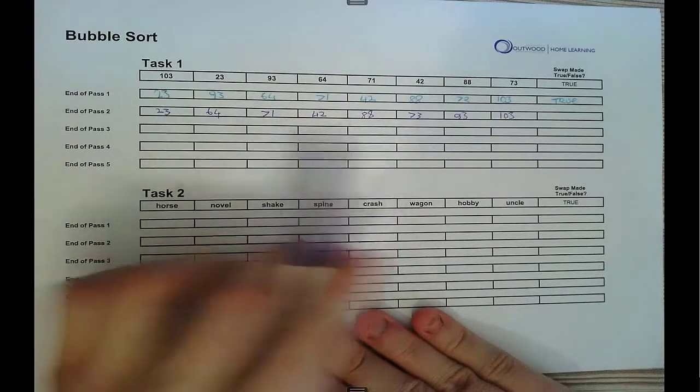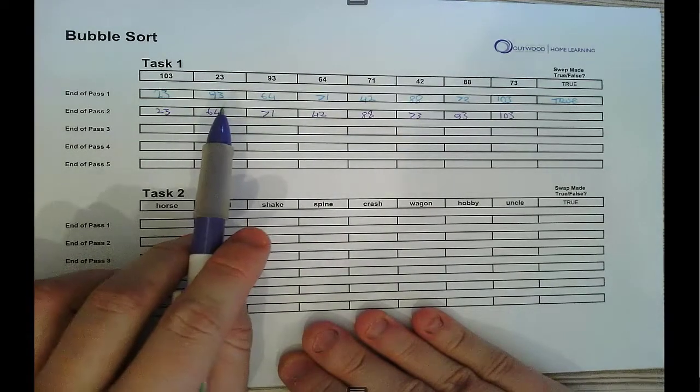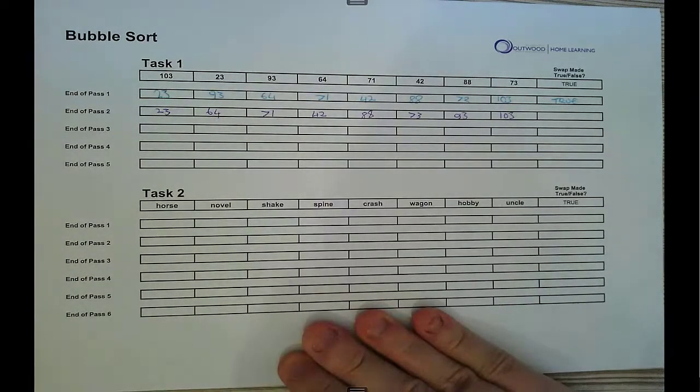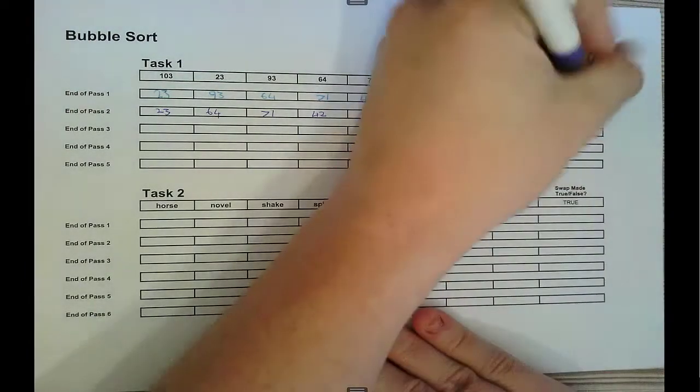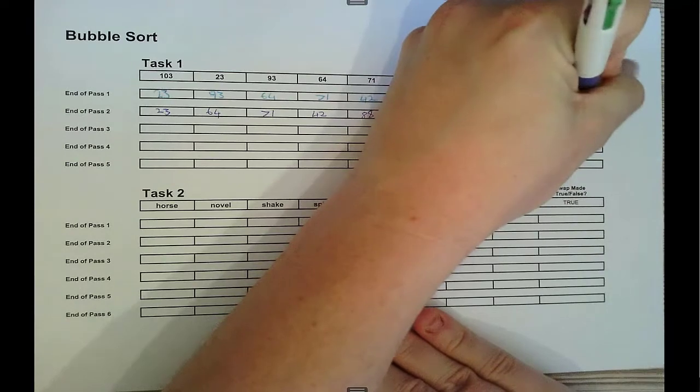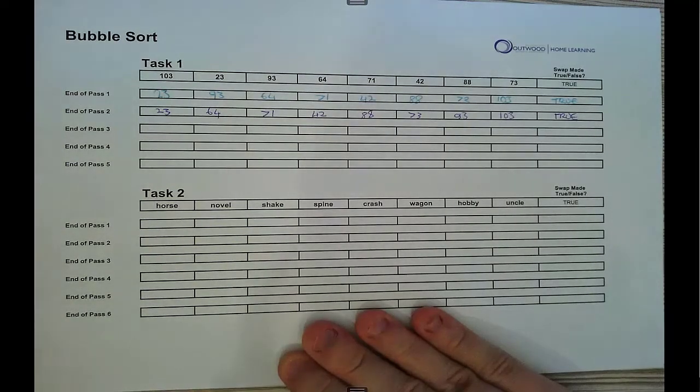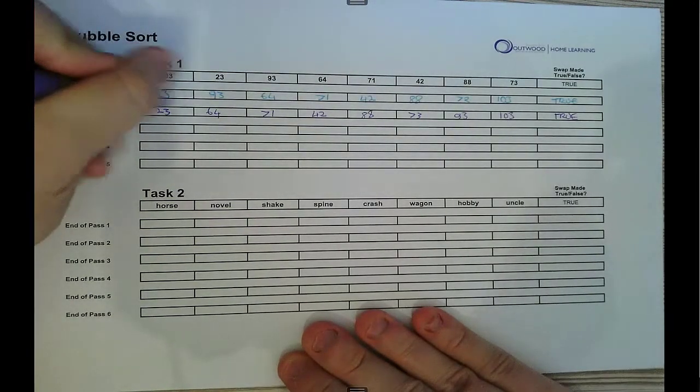Notice how, although there's lower numbers further down that aren't in order, you keep moving along comparing the next values, and notice now that the second biggest number, 93, has gone to the top. Have we made a swap? Yes, we have, so I'm going to write true there. Okay, and we repeat the process.